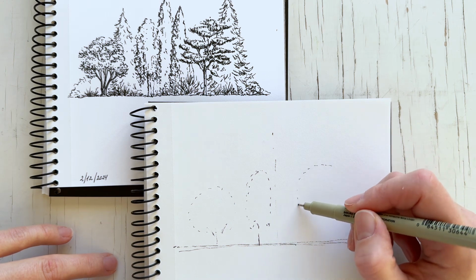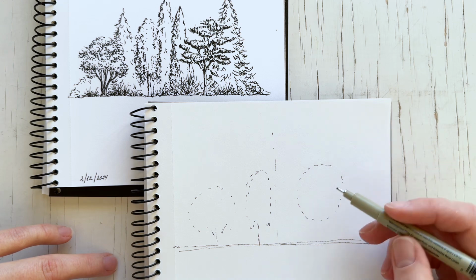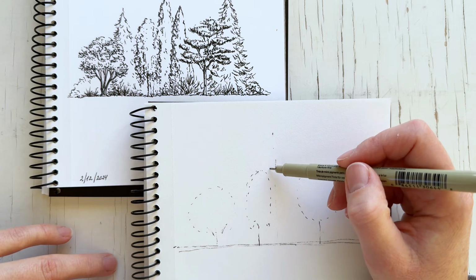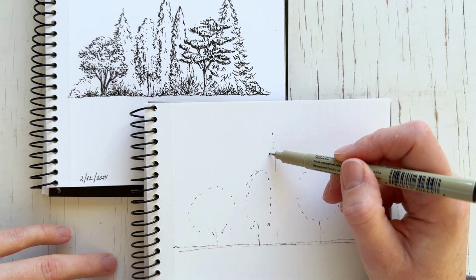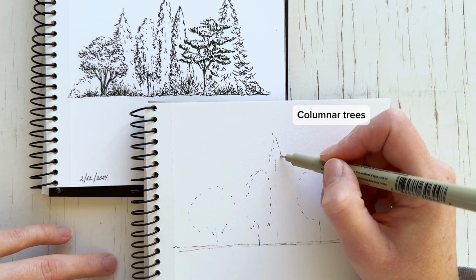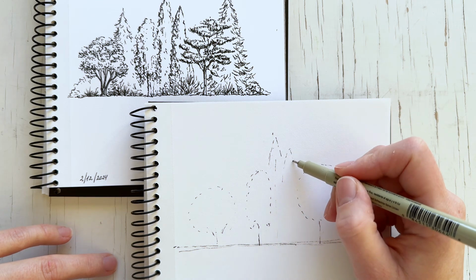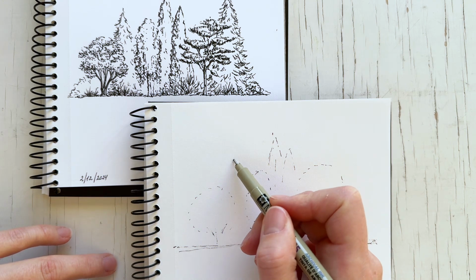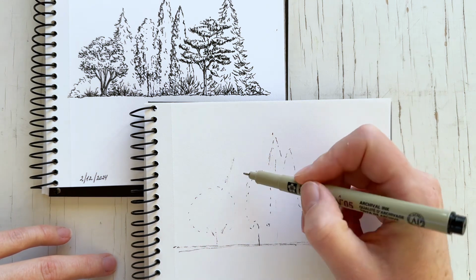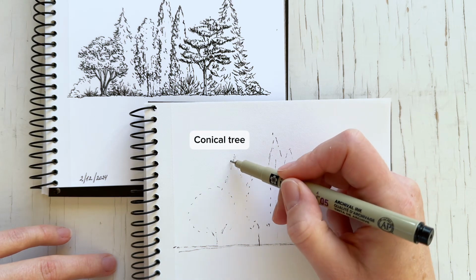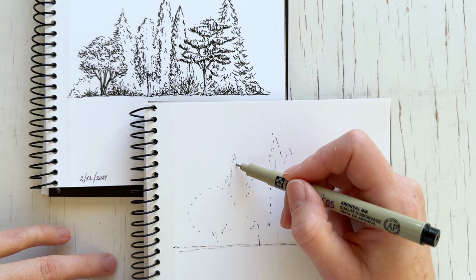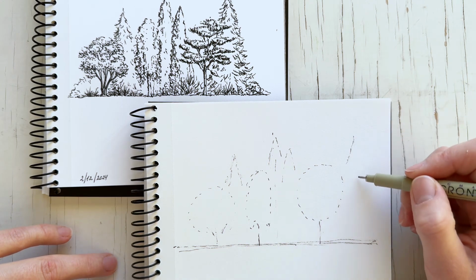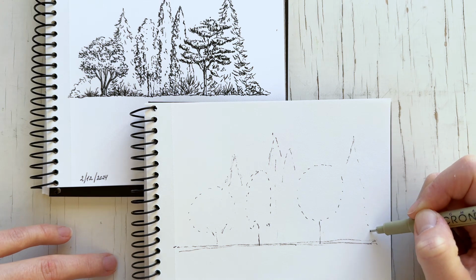Now on the right, I will add a big pine, and I will add an even bigger circle. In the background, let's add a couple of columnar trees, one bigger and one smaller. And here, in between those trees, we have a conical tree that is slightly shorter than the other ones in the background. On the right side, another conical tree.